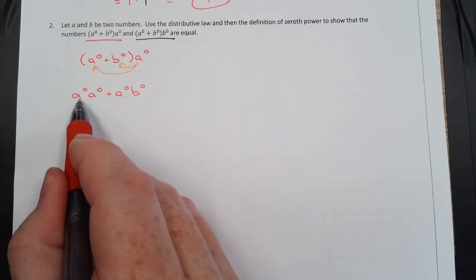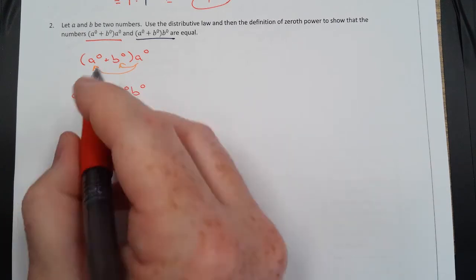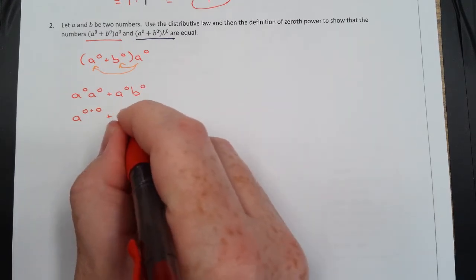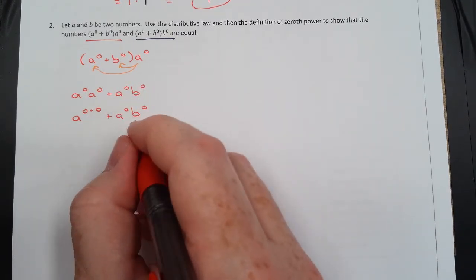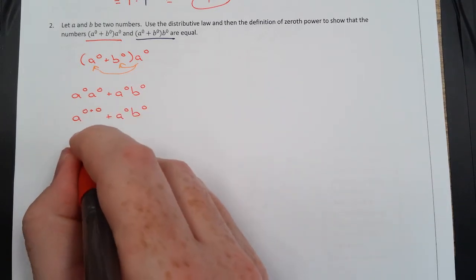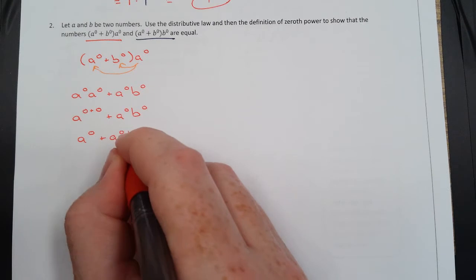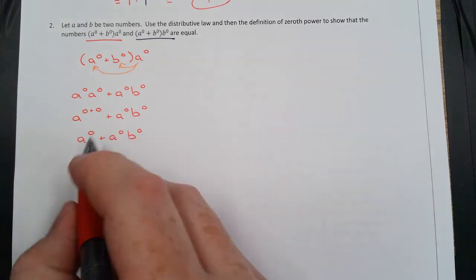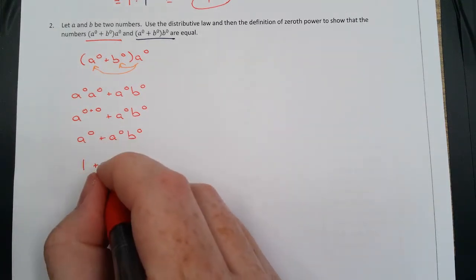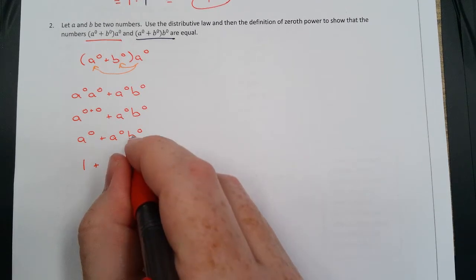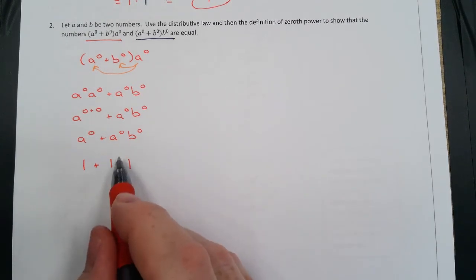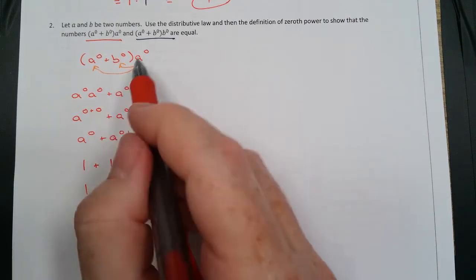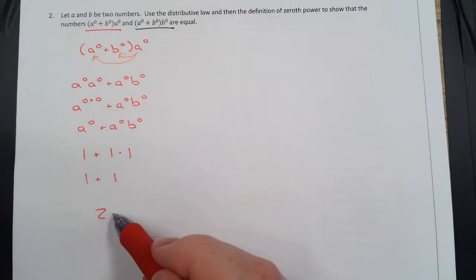Now, using our rules, I know that both these bases are the same, so I can add the exponents. These bases are different, so I leave them alone. 0 plus 0 is 0, so I get a to the 0 plus a to the 0, b to the 0. Now I use the rule we did today. A to the 0 is 1. This a to the 0 is 1. And b to the 0 is 1. 1 times 1 is 1, and 1 plus 1 is 2. So this expression equals 2.